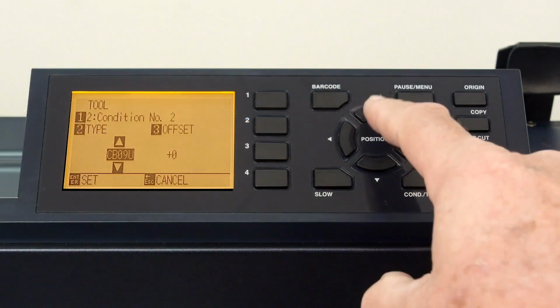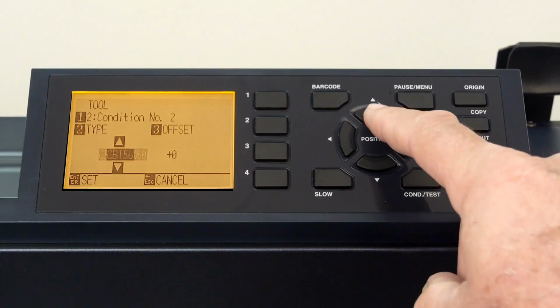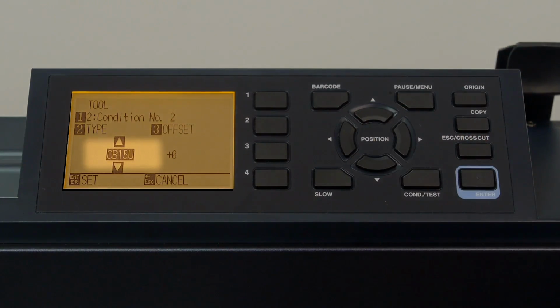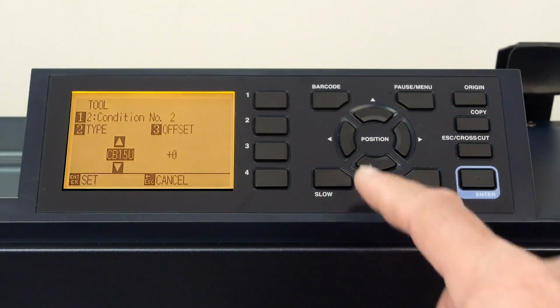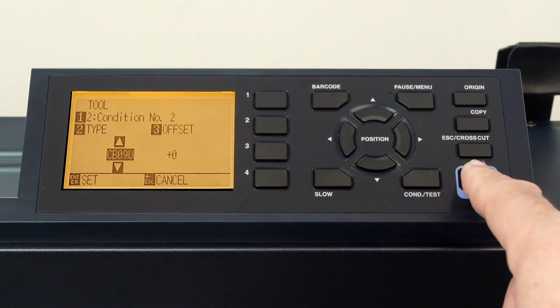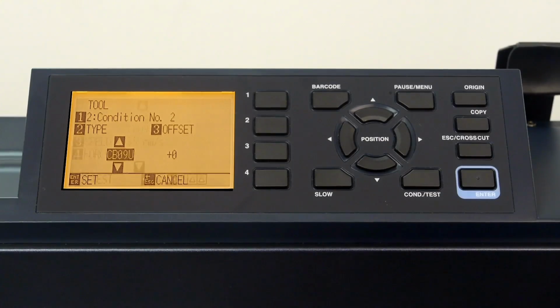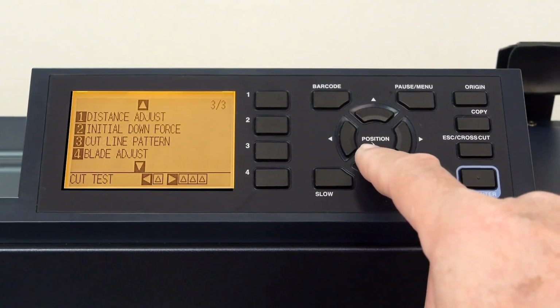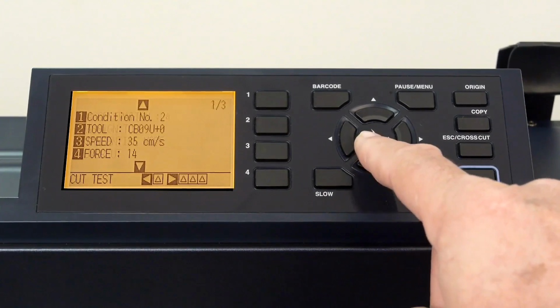Then, in the blade list on the screen, this blade type can be found as we cycle through the tool types. In our case, we are using the standard blade, the CB09U. Press Enter to accept the change. As mentioned earlier, there are other condition settings, but these are discussed in other segments.